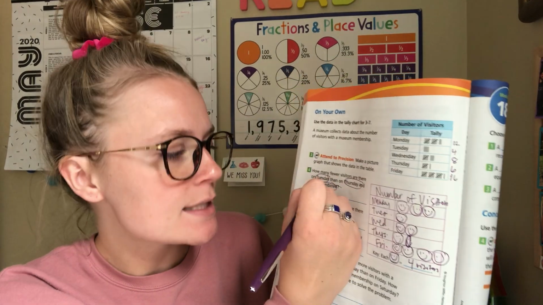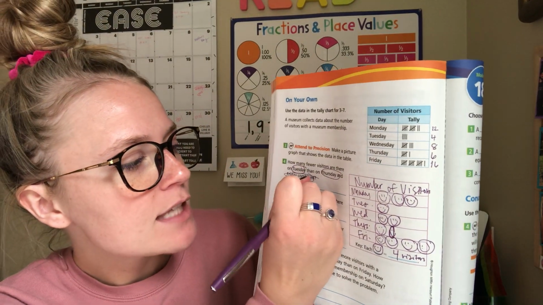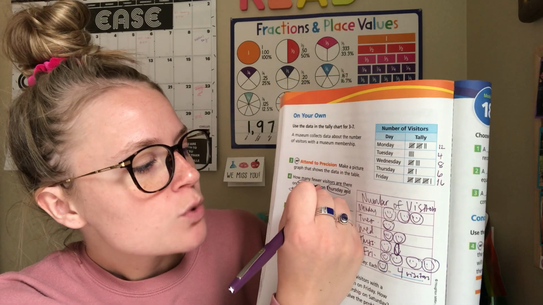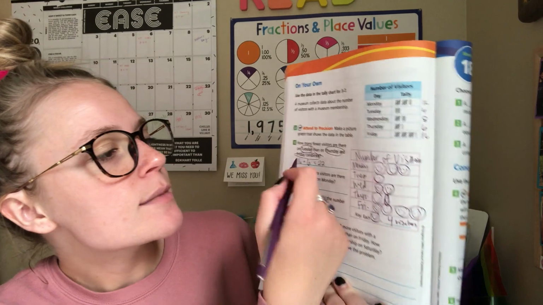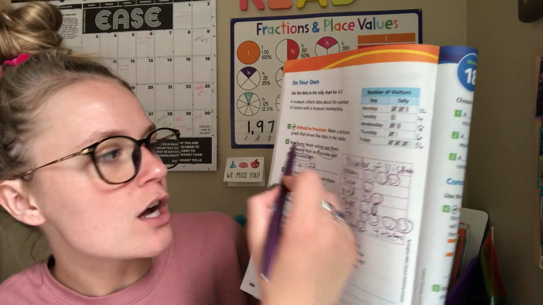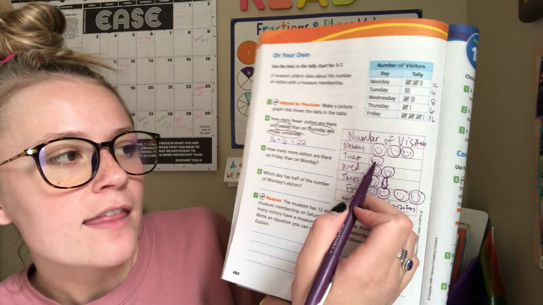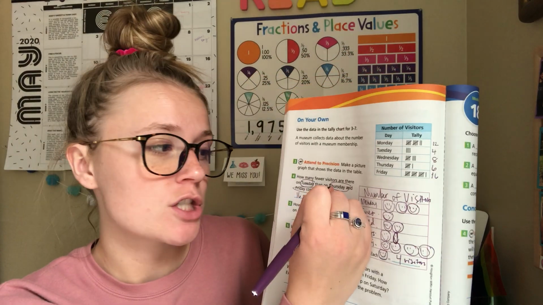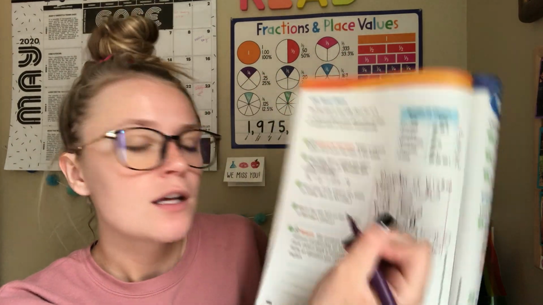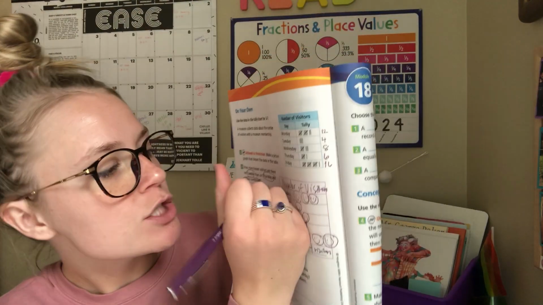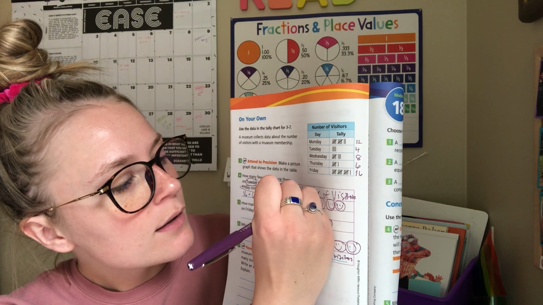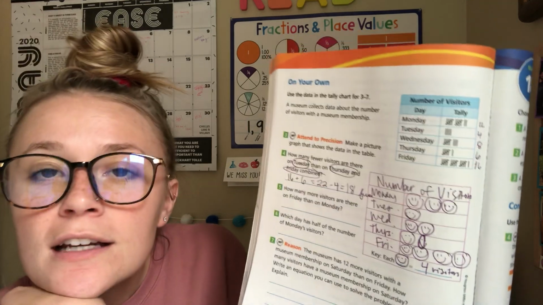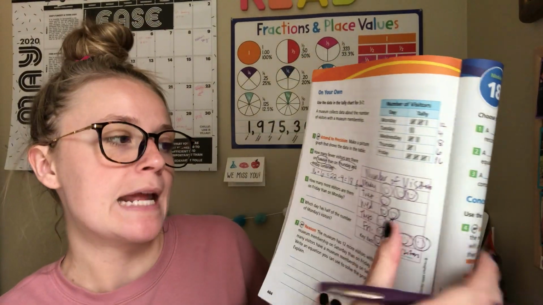So 4 and 2 is 6. So 16 plus 6 equals 22. So then I'll subtract the visitors on Tuesday. And there were only 4 visitors on Tuesday. So then I'll subtract minus 4. 22 minus 4 equals 18 fewer visitors. 18 fewer visitors on Tuesday.